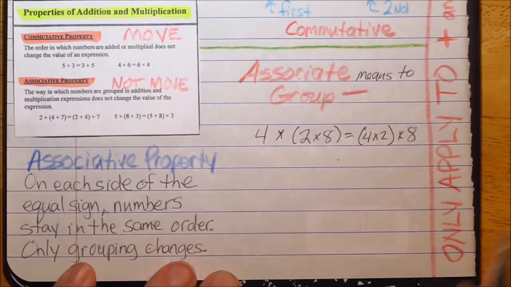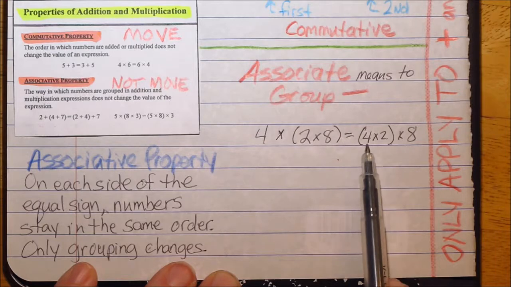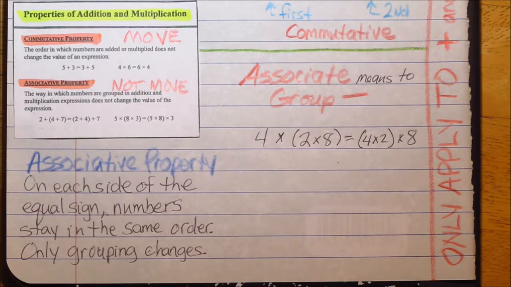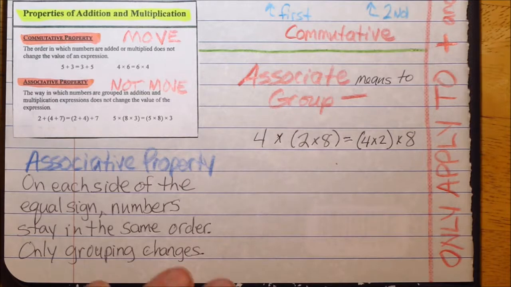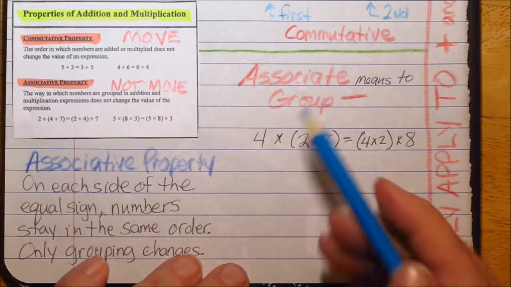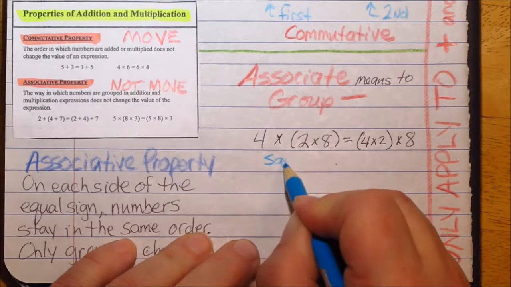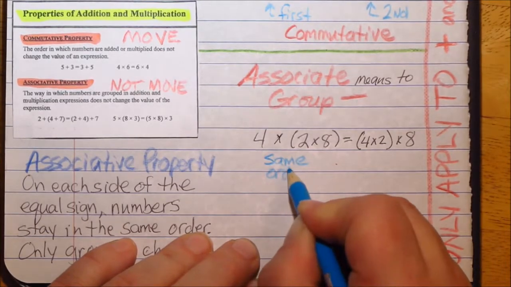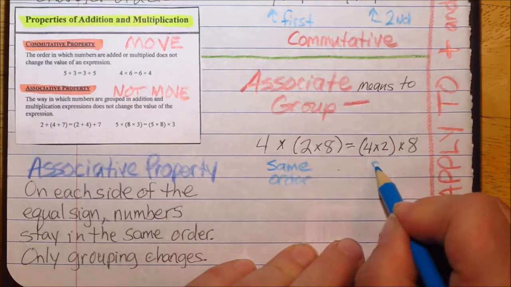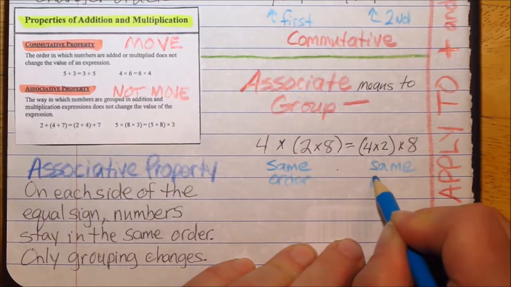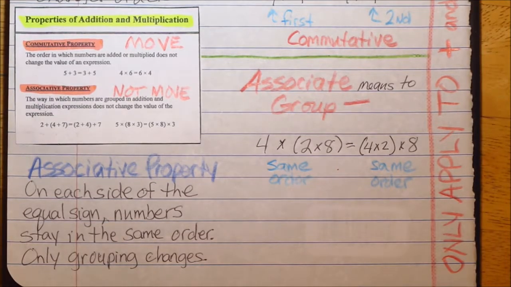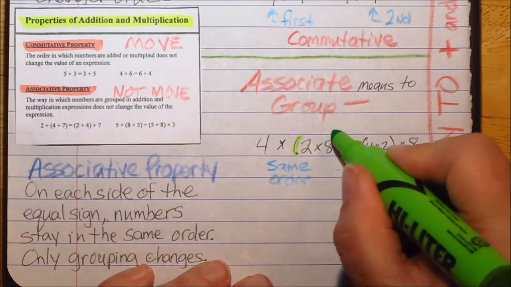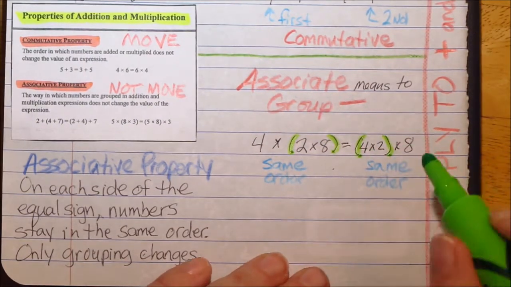Now, look at this. 4, 2, 8, 4, 2, 8. The numbers did not change order. They stayed in the same order. The only thing that changed is how they were grouped, right? So with my blue pencil, I want to put same order. Got the same order of numbers here, and same order over here as well. But what happened is we changed how they were grouped, right?